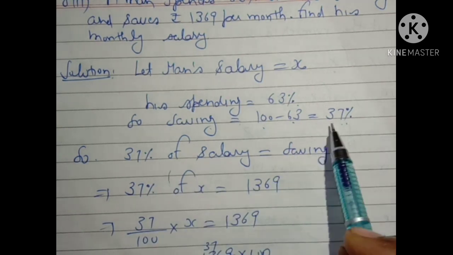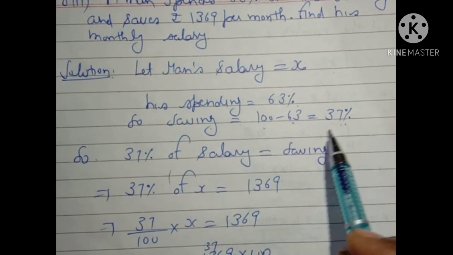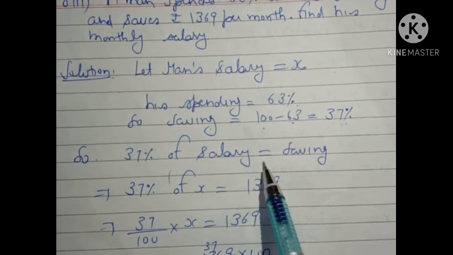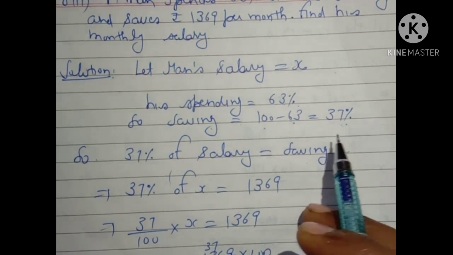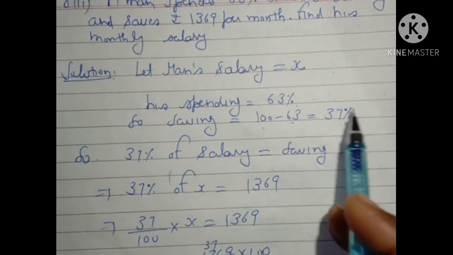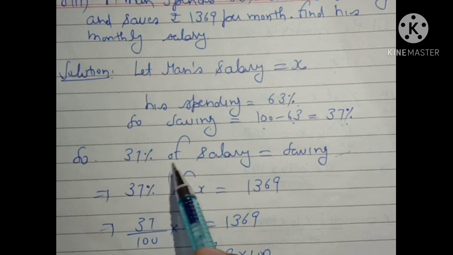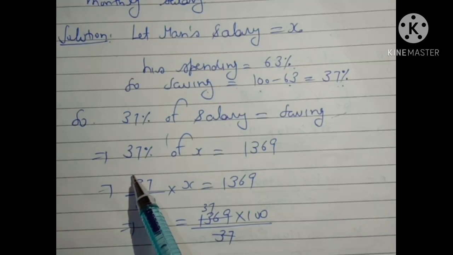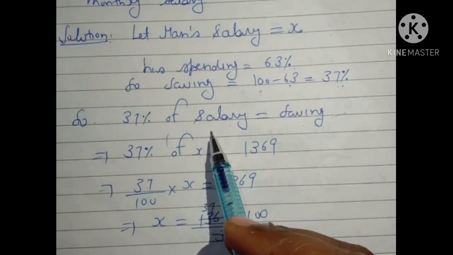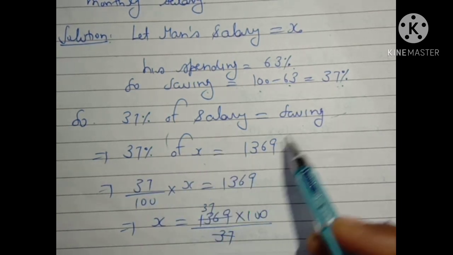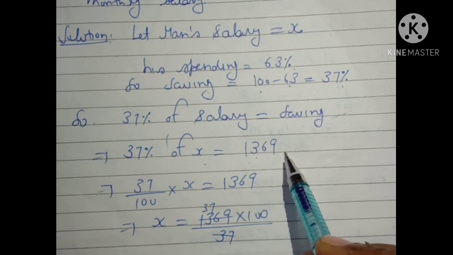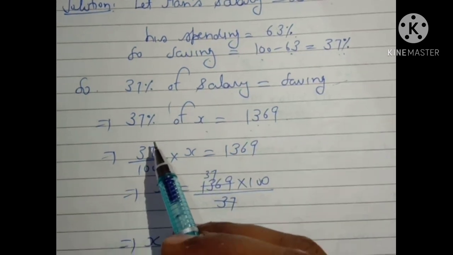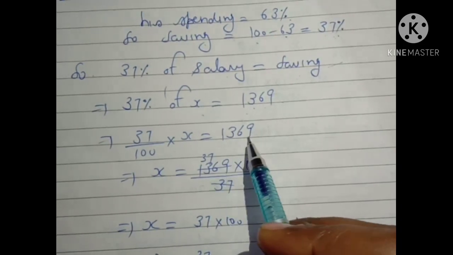So saving is 37%, so 37% of his salary is equal to his saving. So this is the equation. With the help of this equation we can now put the values here and solve the sum. So 37% of salary means 37% of X is equal to saving, that is 1,369. And now you can see it will become 37 by 100 into X is equal to this term as it is.